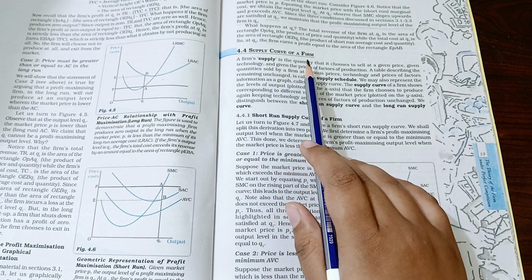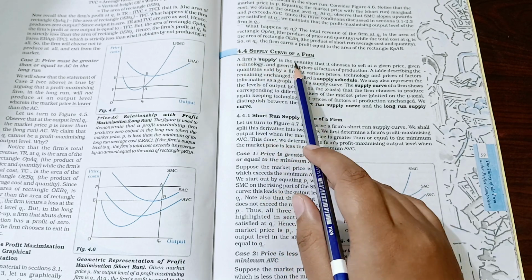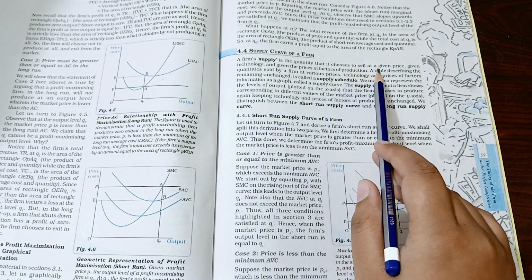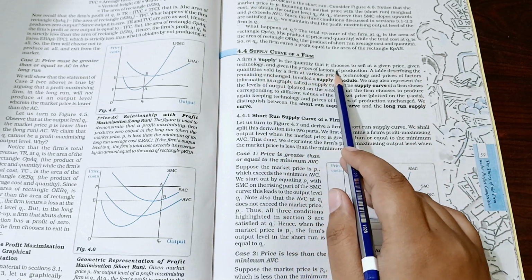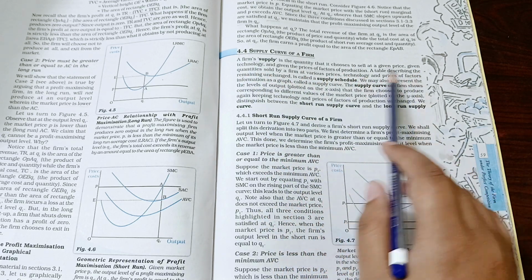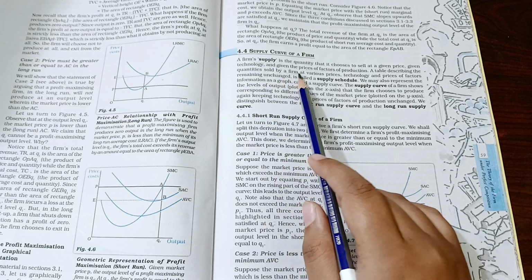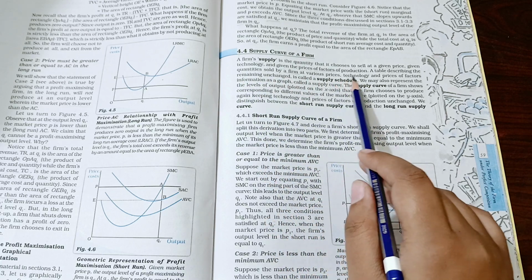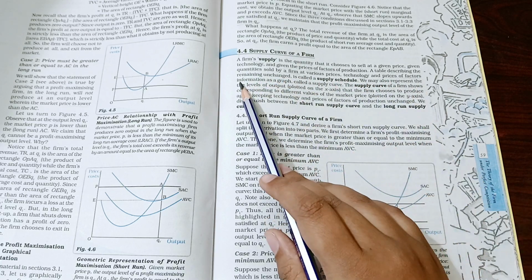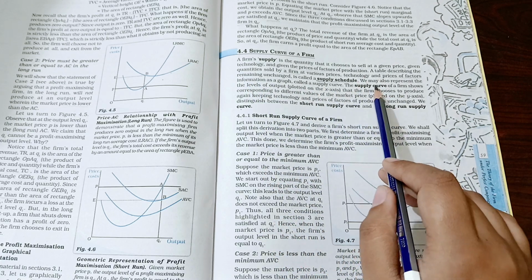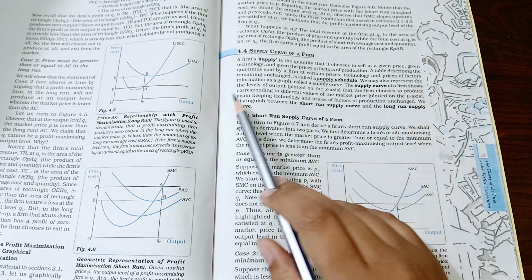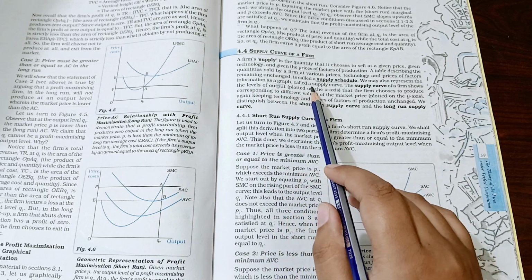Supply curve of a firm. The firm's supply is the quantity that it chooses to sell at a given price, given technology and given the prices of factors of production. A table describing the quantities sold by a firm at various prices, technology and prices of factors remaining unchanged, is called a supply schedule. We may also represent the information as a graph called a supply curve.